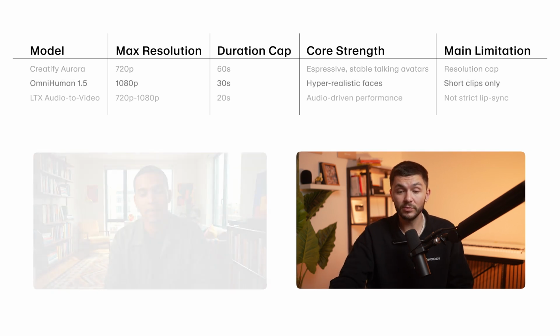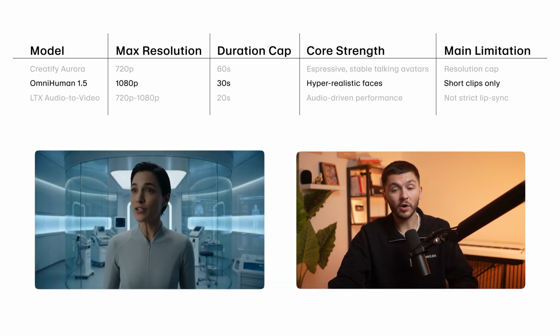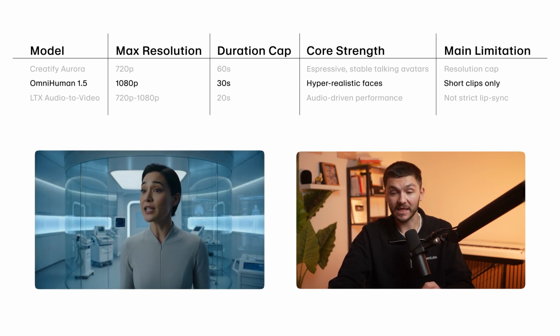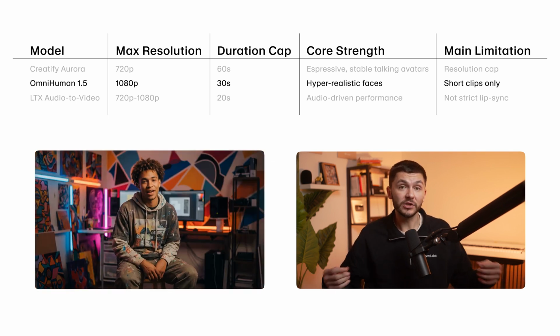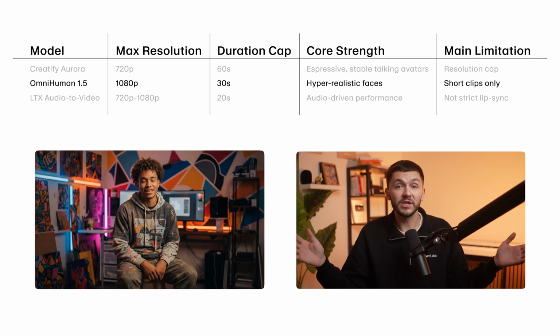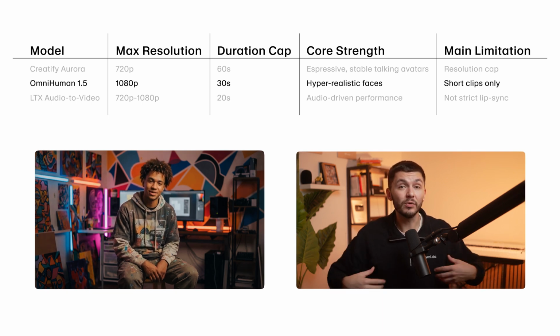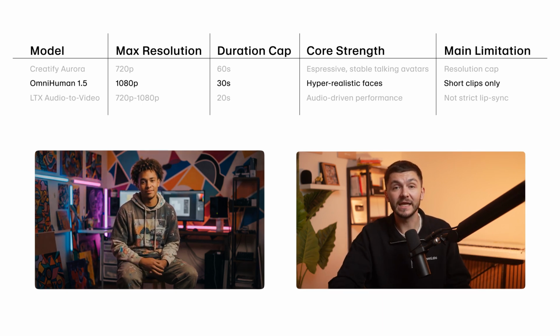The next one is OmniHuman 1.5. This one's nice. It's got a maximum resolution of 1080p, but the duration is capped at 30 seconds. It is really good at realistic faces though, but the clips are a little bit shorter and there's a little less movement and expressiveness in the face.